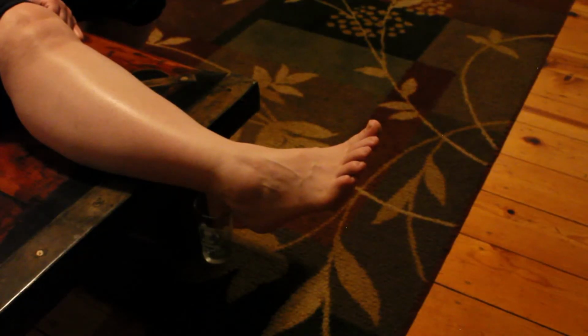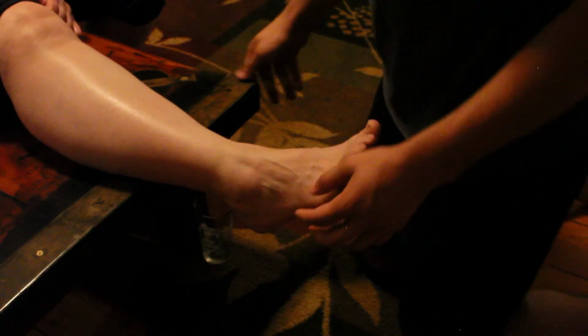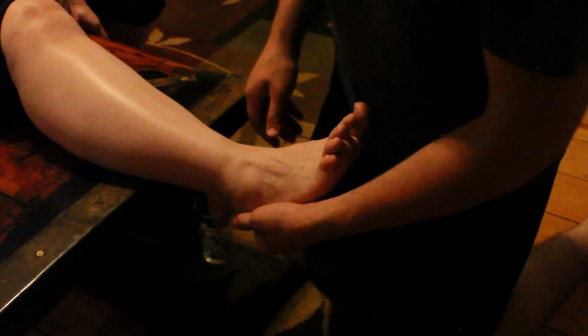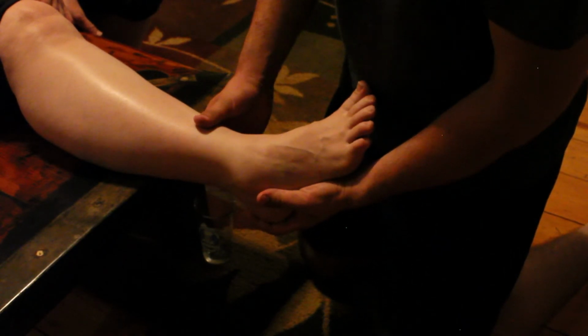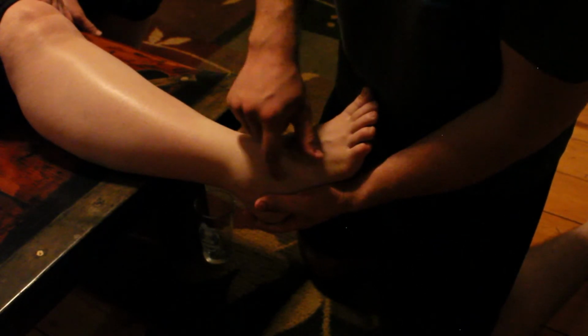Now we're going to move on to the apprehension test. The apprehension test is to test the talofibular ligaments. So while the patient is plantar flexing, you will invert their foot, which will strain the ligaments here.